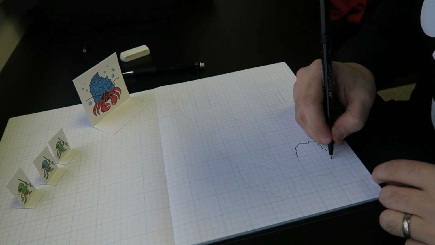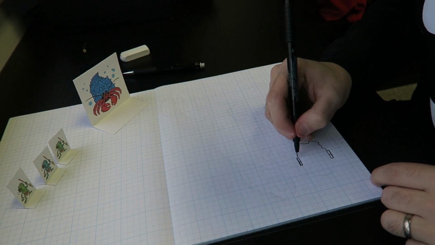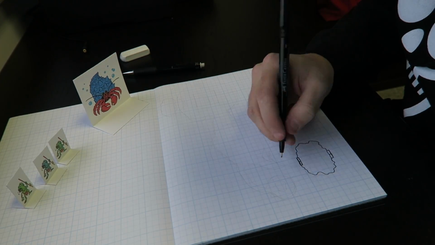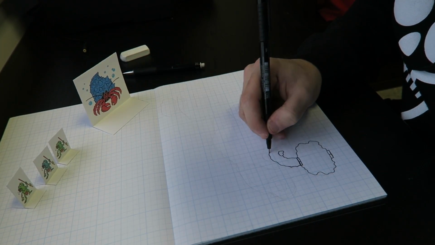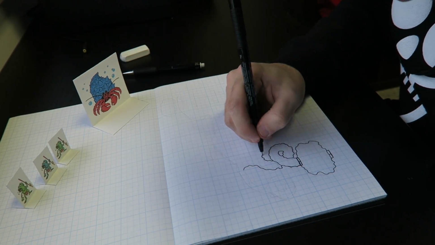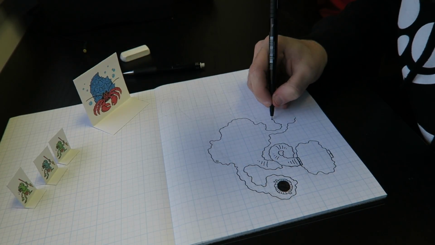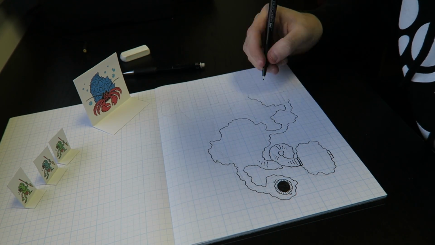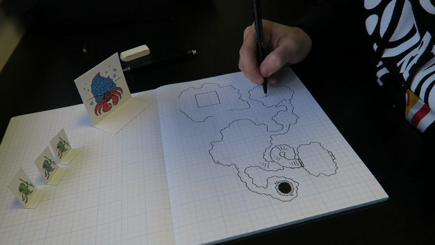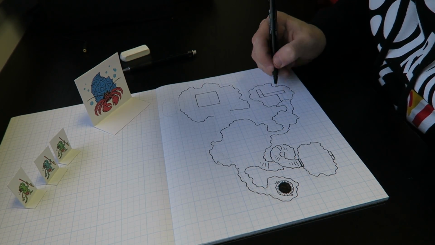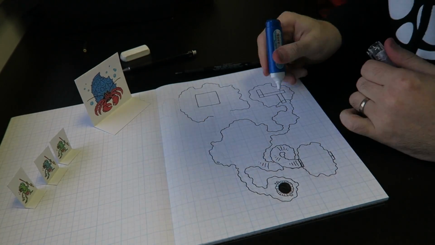Now it is time to get to inking this map and making it look awesome. Alright, so I'm starting with my fine point Faber-Castell artist pen, and I'm just drawing the outlines of the rooms, putting in a few details here and there, but I'm sticking to pretty much just the outer walls of the caverns.